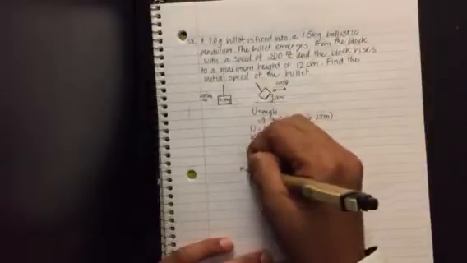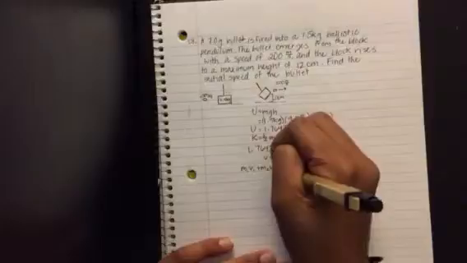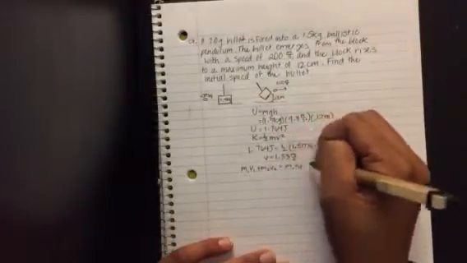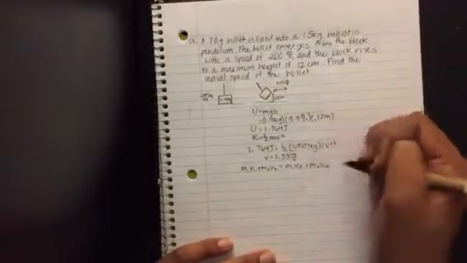So we're going to set up our conservation of momentum equation. So m1v1 plus m2v2 equals m1v1 final plus m2v2 final.